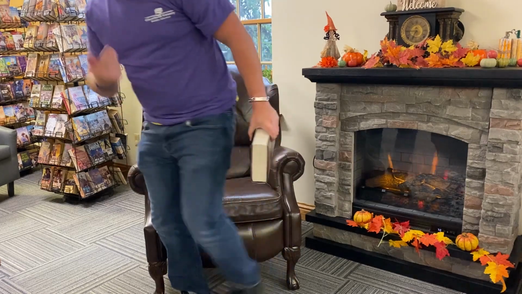The Libby app allows you to read library books straight on your phone or mobile device. Why don't I take you into my Libby lounge and teach you just how to use it? Come along.